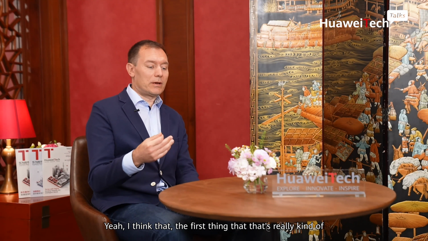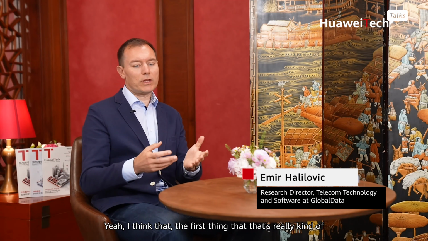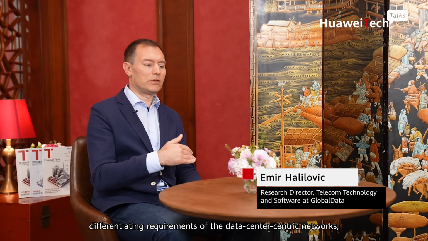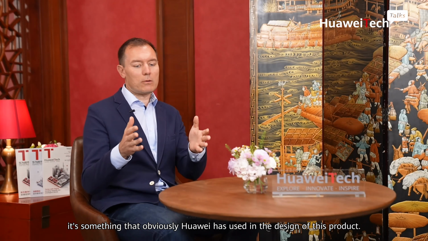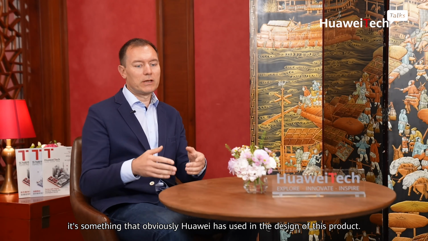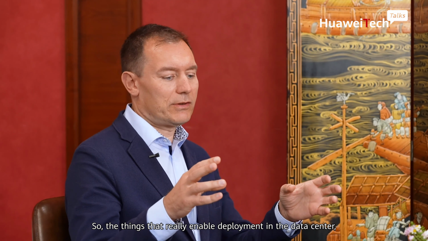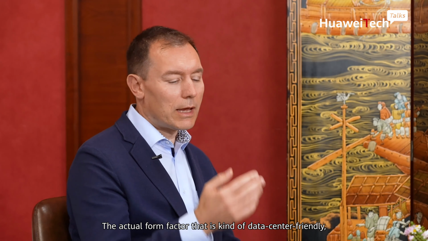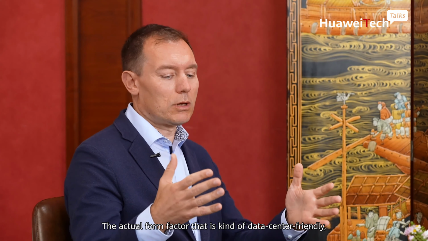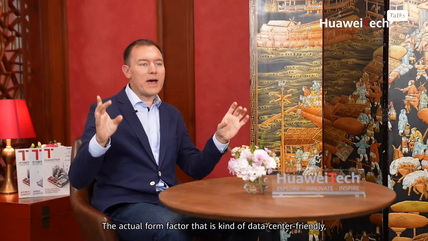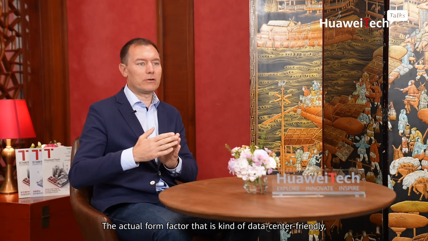Yeah, I think that the first thing that's really differentiating the requirements of data center centric networks is something that obviously Huawei has used in the design of this product. So the things that really enable deployment in the data center, like front-to-back cooling, like the actual form factor that is data center friendly, like 600 millimeter depth.